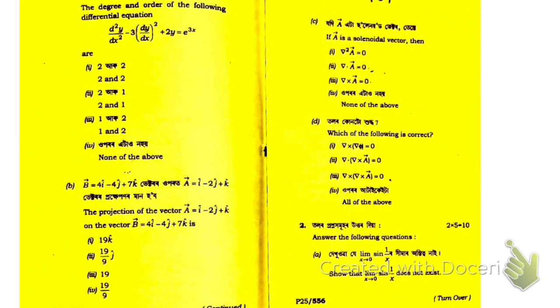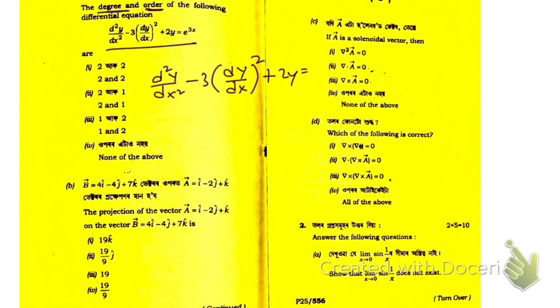So now let's start. Here is the first question, choose the correct answer. First, this question A, the options are on the other side. Here we have a differential equation and we need to find the degree and order. If you observe this differential equation, this is the differential equation, right?